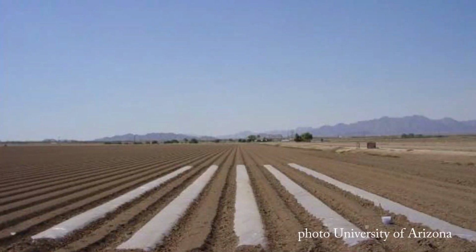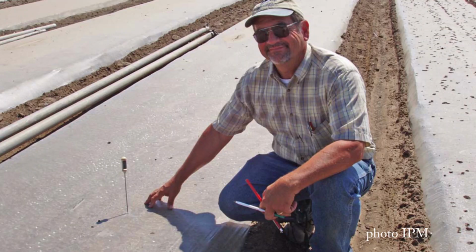Okay, let's talk for a minute about solarization to improve your soil. Solarization is a concept that's been developed where you lay out plastic sheeting over an area of your soil. Generally, you prepare the soil first, turn it over, smooth it, make sure it's nice and moist, and then cover it and seal it with plastic.